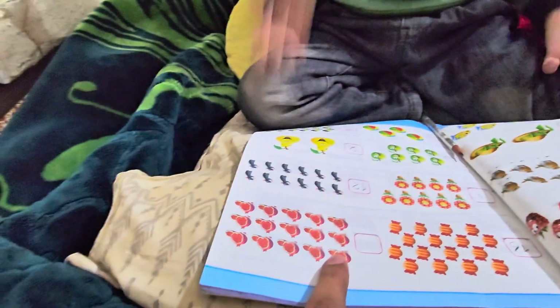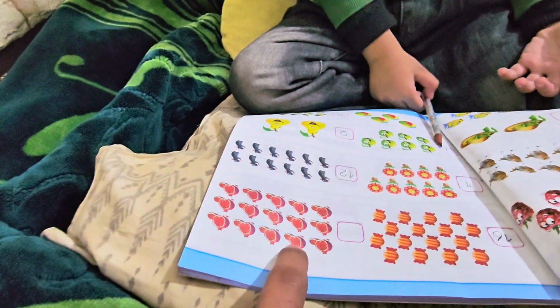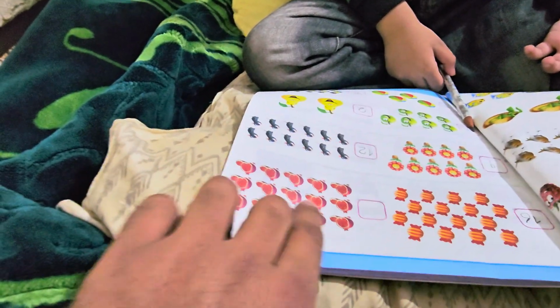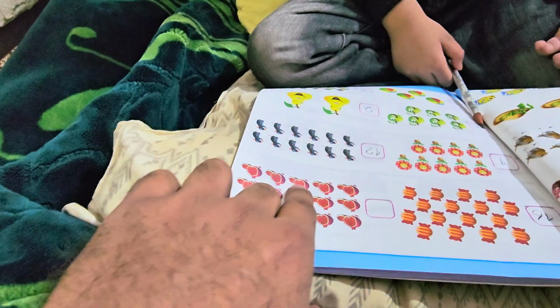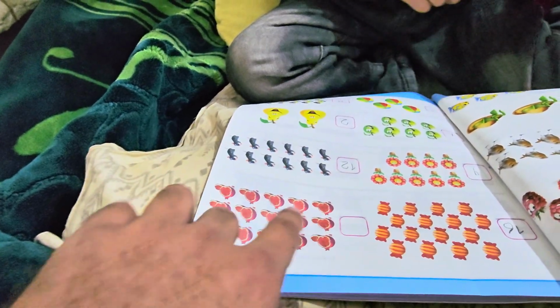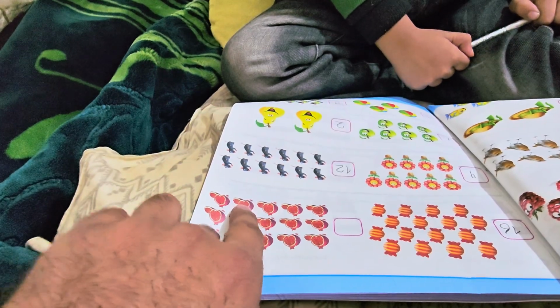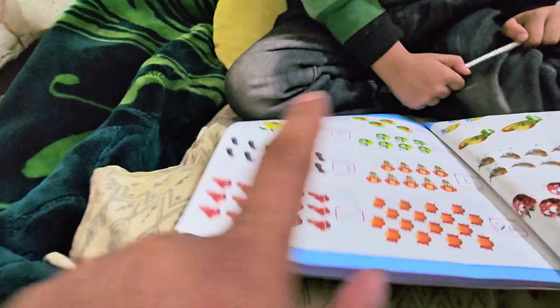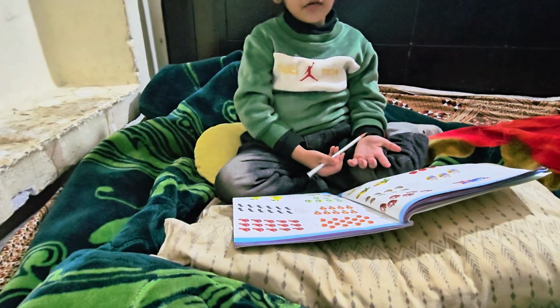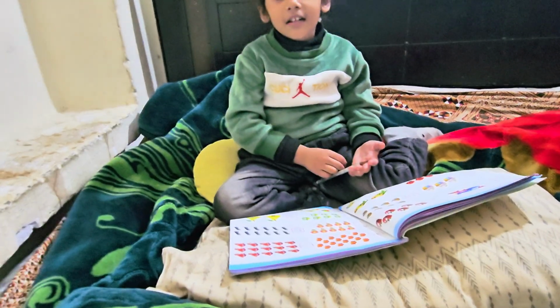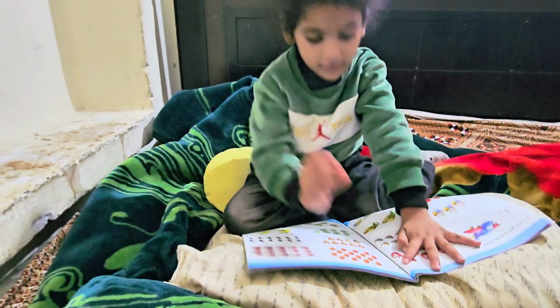Okay, come on. Let's count the pomegranates. Say 1, 2, hurry. 3, 4, 5, 6, 7, 8, 9, 10, 11, 12, 13, 14, 15. 15. Yeah, write 15. I don't know. I can write 15. 1 and 5 is 15. Come on. Okay.